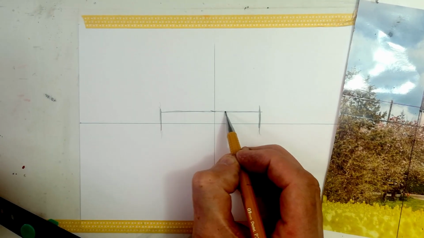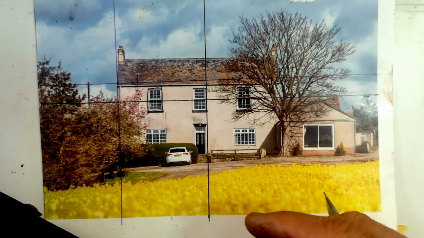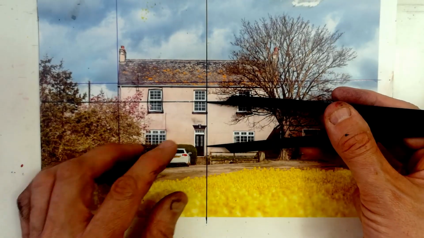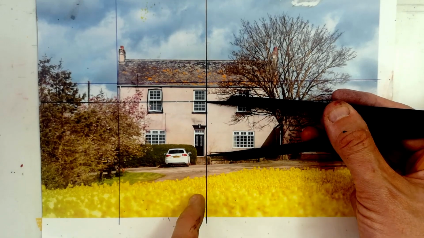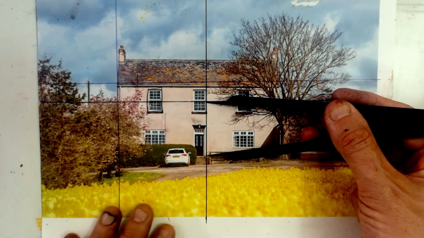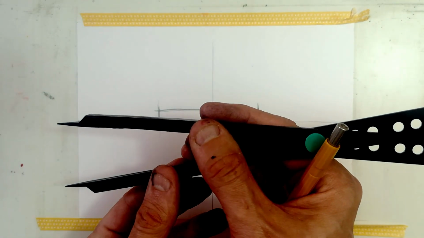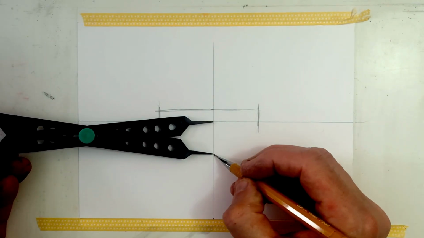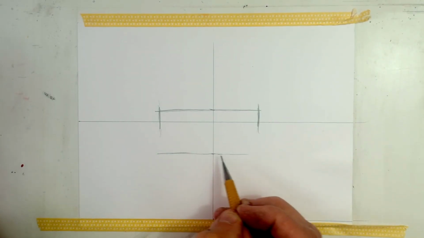So that is now underneath the eaves, and now we get the rest of the height. So once again, our middle point, we go down, open it up to get to the bottom of the building. Careful not to move it, we don't want to open it or close it to ruin our measurement. Put that there, middle point, there we go.